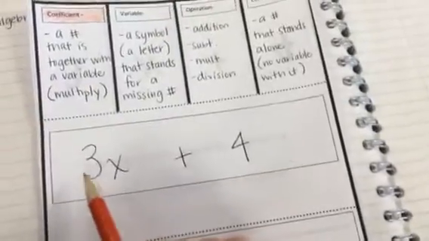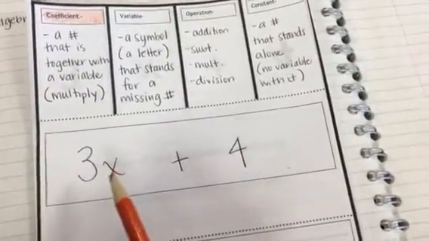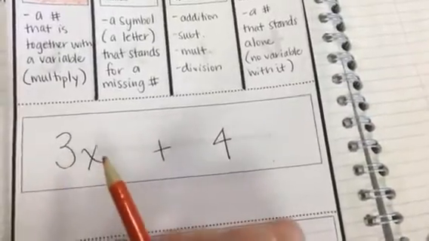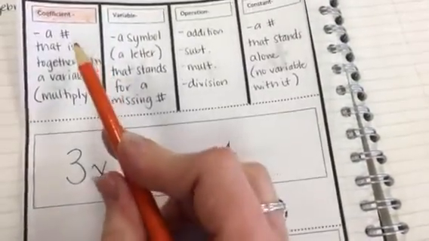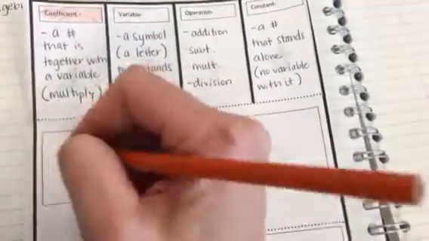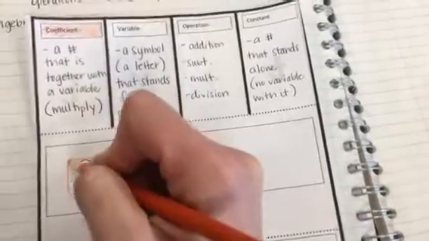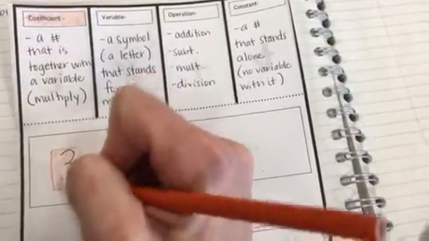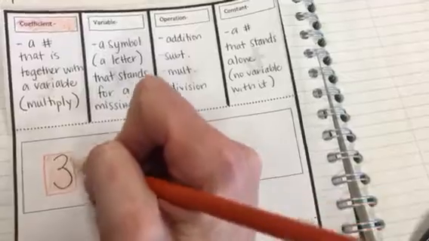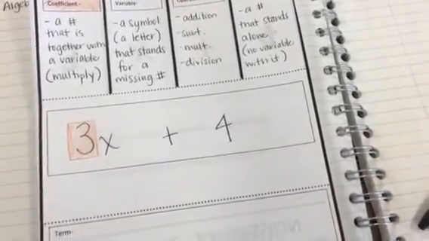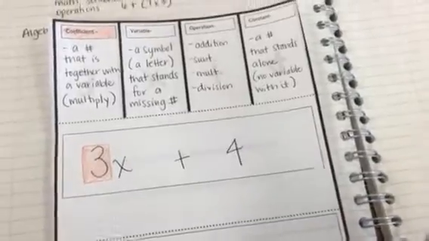So what I'm going to do is I'm going to come down here, and if I'm looking for a coefficient, it means multiplication. Well, there's no multiplication symbol here. I know that this means to multiply. The coefficient is the number that goes with the variable. So that means that this 3 is called a coefficient. So I'm going to color code that the same color that I color coded the word coefficient at the top. So if you want to take just a second and do that, then you go right ahead and pause if you need to. I'm going to continue this process.